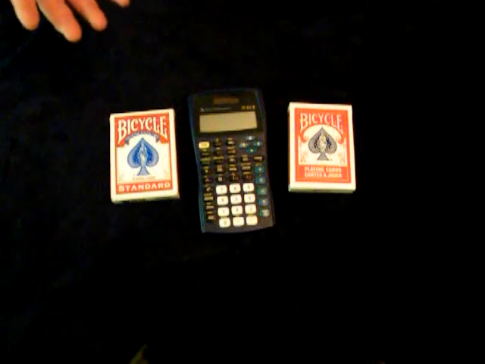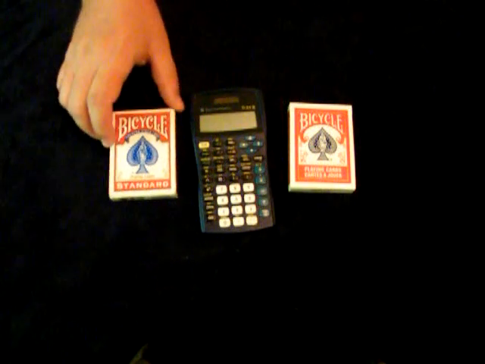The deck will be presented and shown in full view even before the spectator thinks of a card. They've only mentioned a color at this point. They haven't actually thought of a card yet. So now you pull out the deck. Let's just say they thought of a black card, so I'll just set the other one aside. We're presenting the deck.